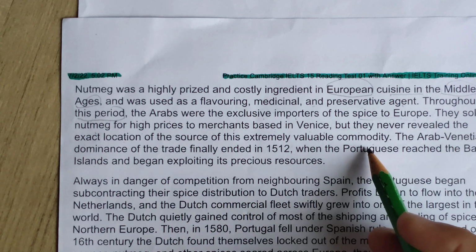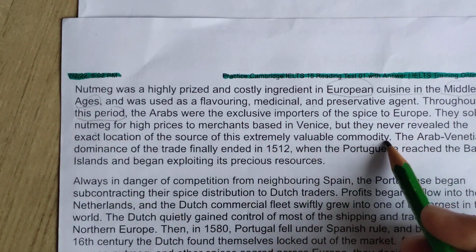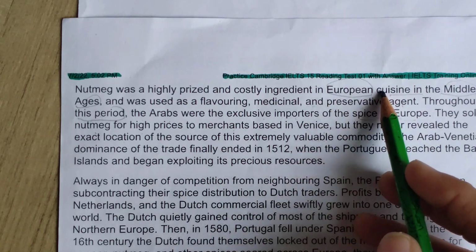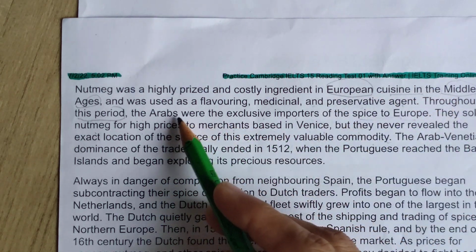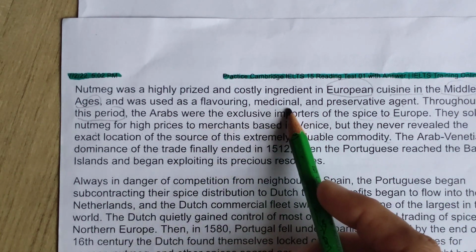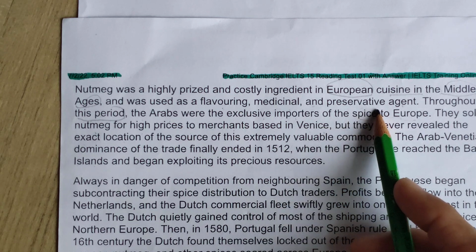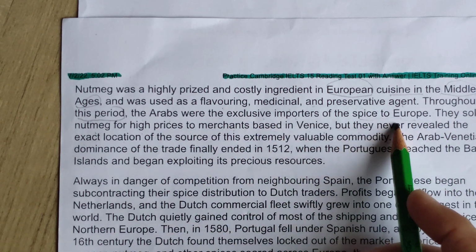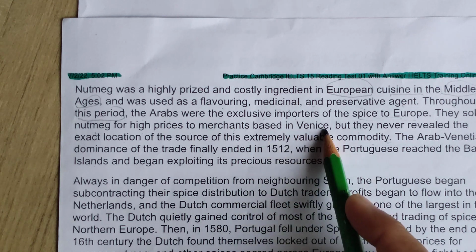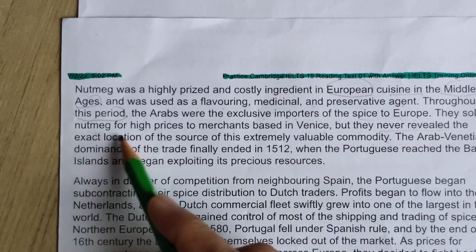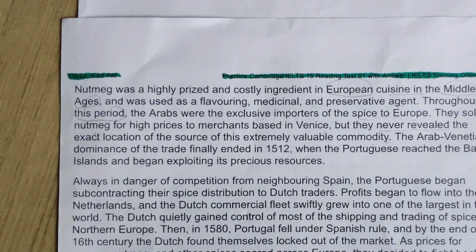So what should be the answer? Now from here to here you have to read it for getting the answer. Here they are saying European cuisine. This was the important thing. Nutmeg was used in flavoring, for medical purposes, and as a preserving agent. Arabs were bringing that spice to Europe, and in Venice the merchants all were based, but they never revealed the exact location of the source.